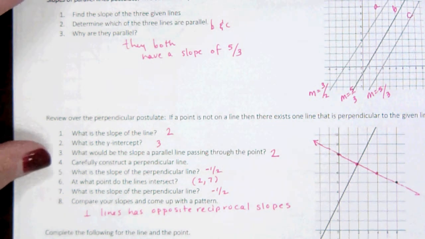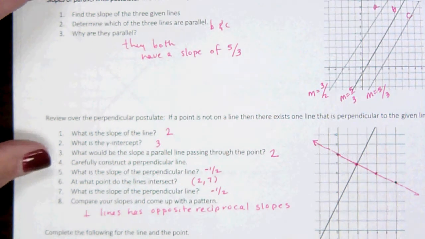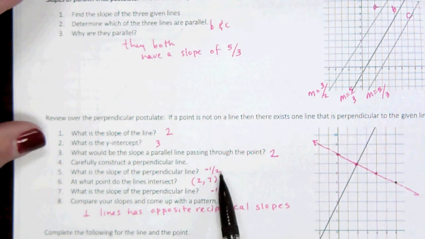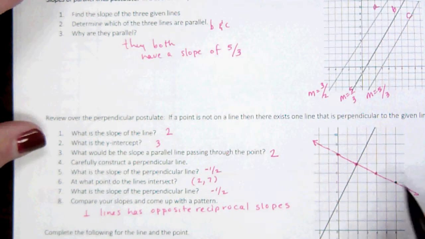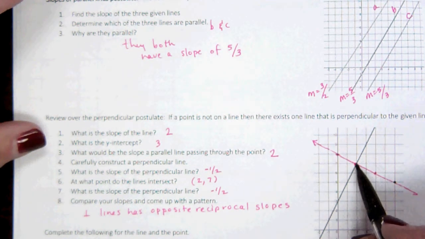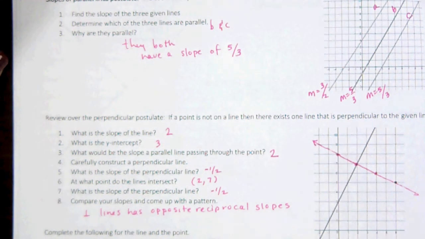To be perpendicular, if you recall from our notes, perpendiculars have opposite reciprocal slopes. So the opposite reciprocal of 2 is negative 1/2. So up 1, left 2, up 1, left 2, up 1, left 2. That should be my perpendicular line.